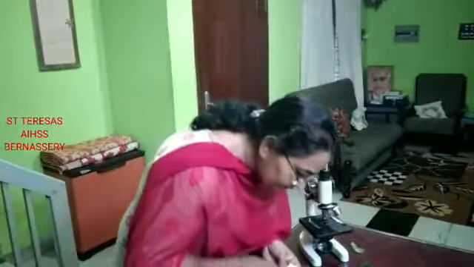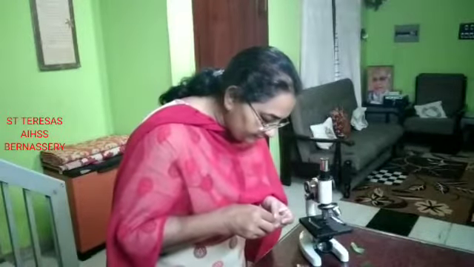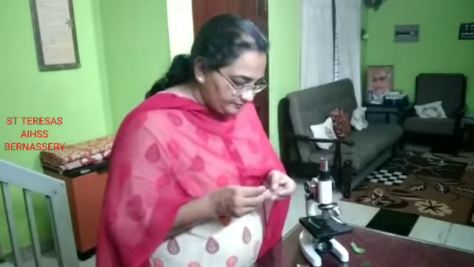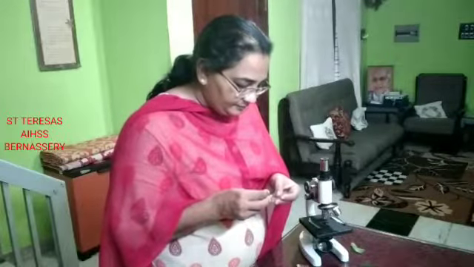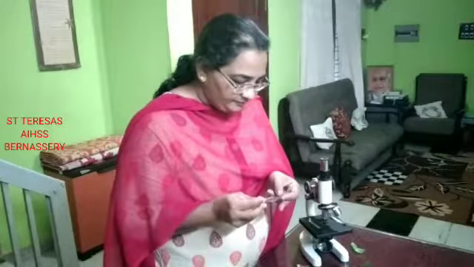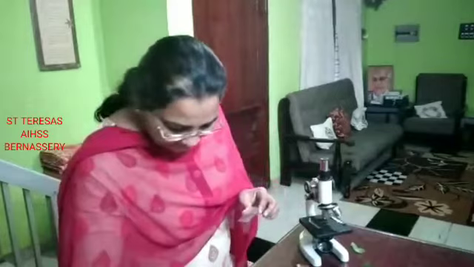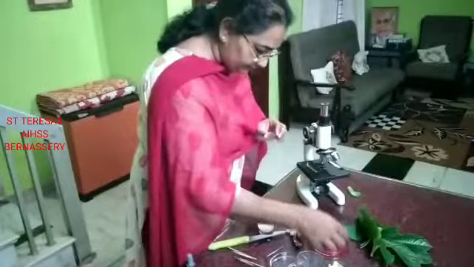Now we have to transfer it onto a slide. After that, what are we to do? We have to cover it with a cover glass.